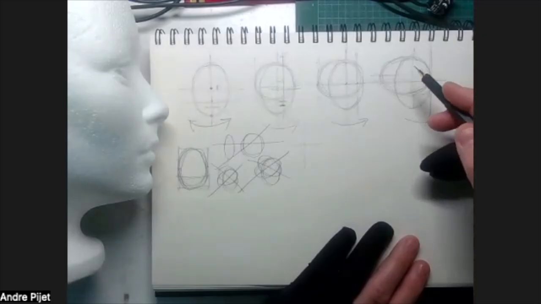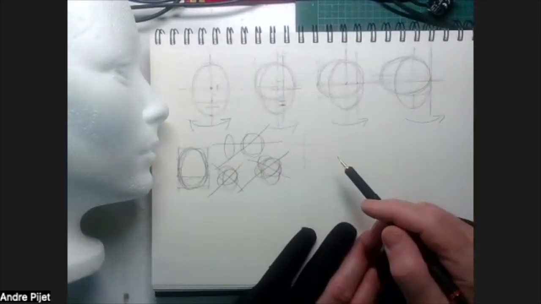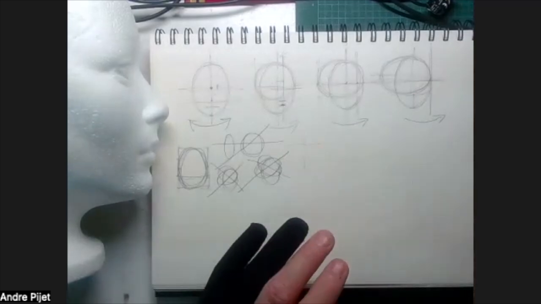So what happens now? You look at these three faces. Three forms of the heads.